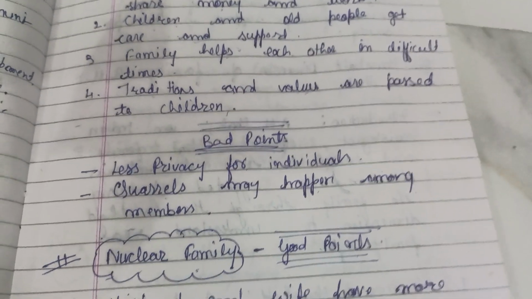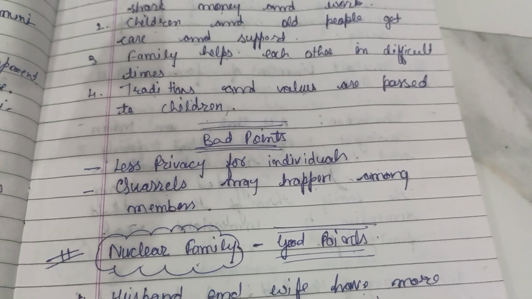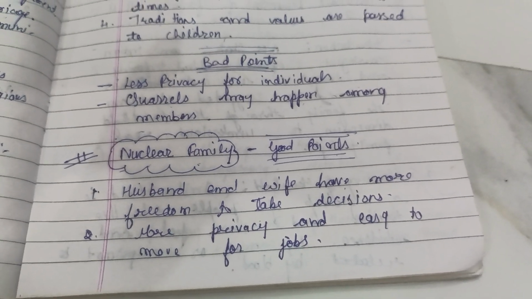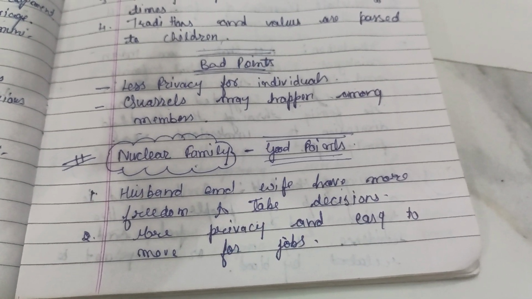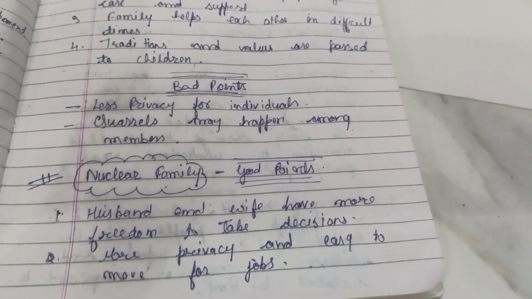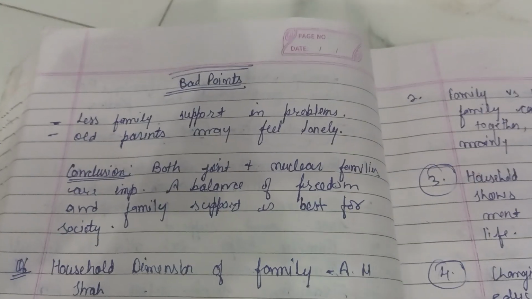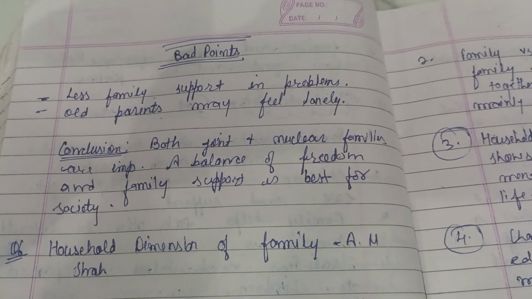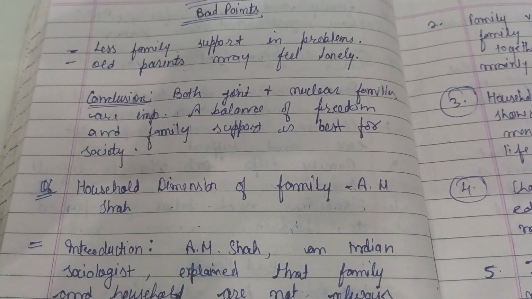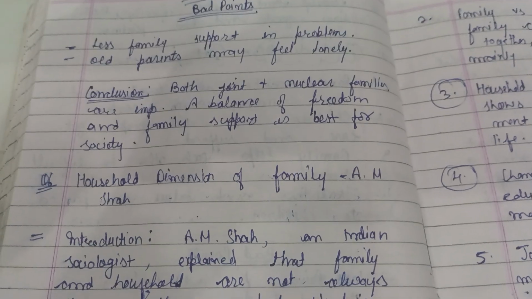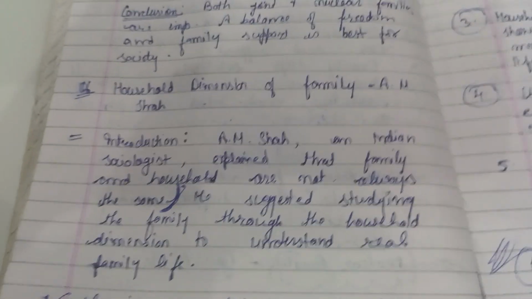Bad points: less privacy for individuals, and quarrels may happen among members. Nuclear family, good points: husband and wife have more freedom to take decisions, more privacy, and it is easy to move for jobs. Bad points: less family support in problems, and old parents may feel lonely. Conclusion: both joint and nuclear families are important. A balance of freedom and family support is best for society.